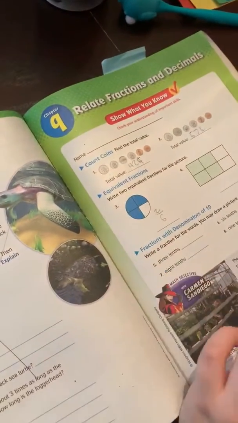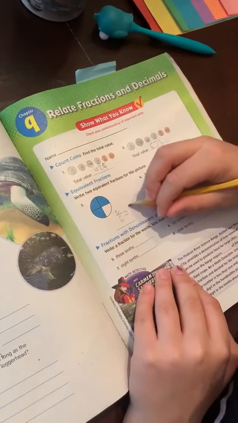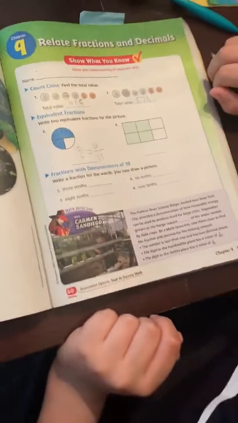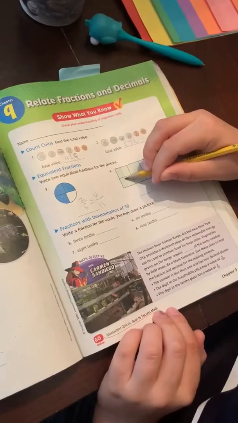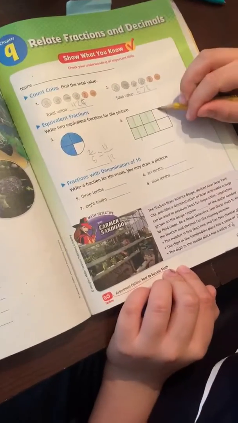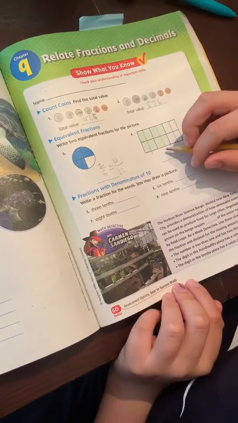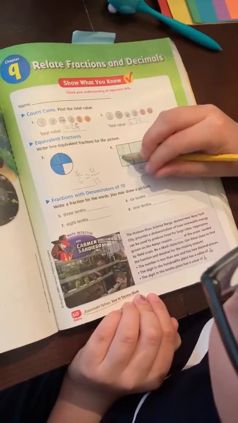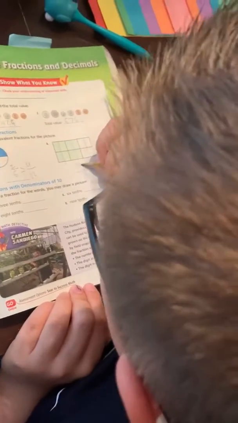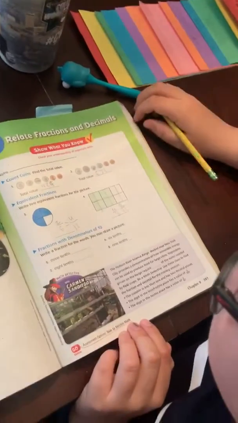So I do have Craig here, and he is working through this Relate Fractions and Decimals, Show What You Know page. It is page 341, and the book does this page just to warm your brain up a little bit and get you thinking about different ways to look at what we might be covering in the actual chapter. And so at school, we usually just start with allowing you to work through this and remember where we came from.